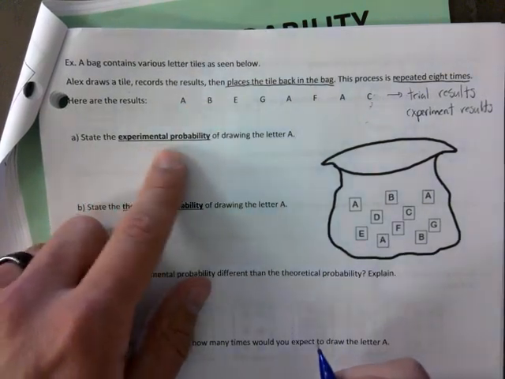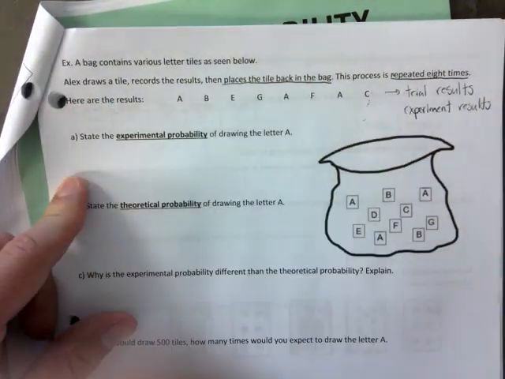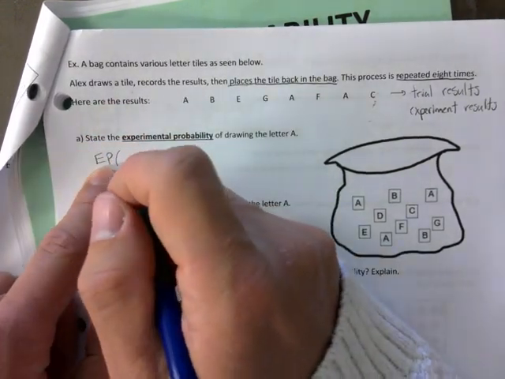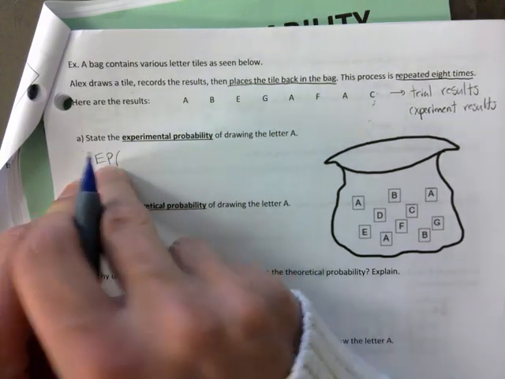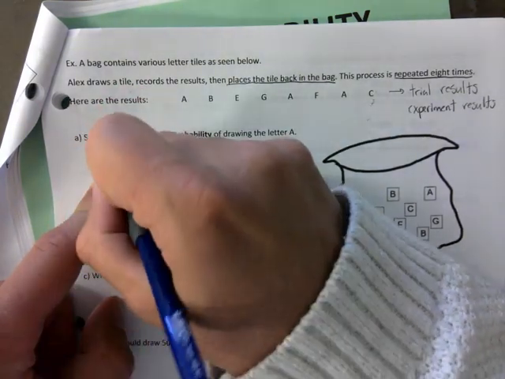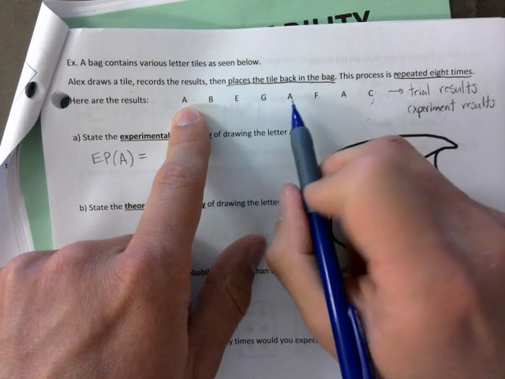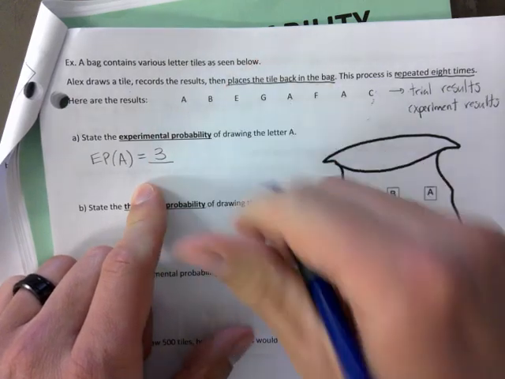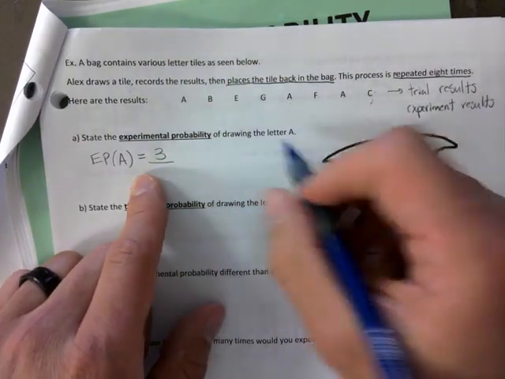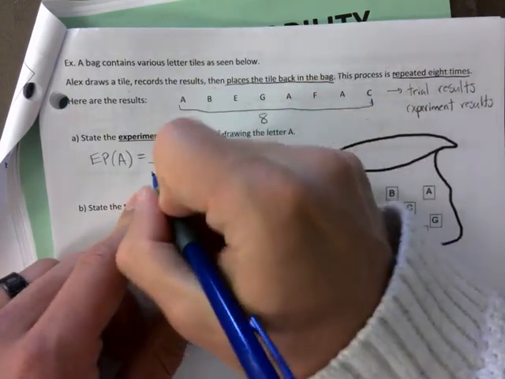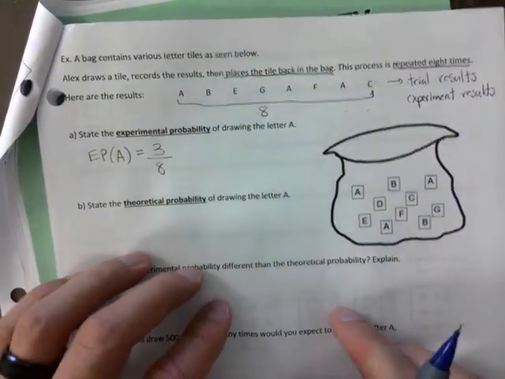So what is the experimental probability of drawing the letter A? I'm going to write EP so that we can differentiate between experimental and theoretical. She drew 1, 2, 3 A's out of how many? 8 times. She did this 8 times. So the experimental probability would be 3 out of 8.